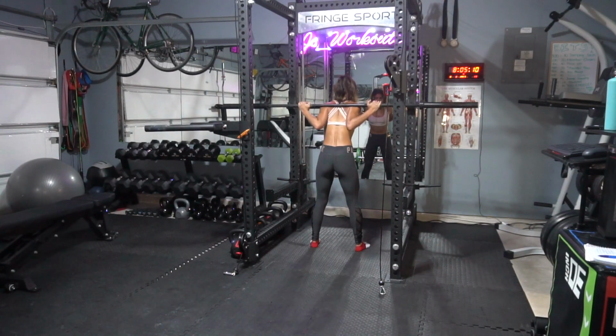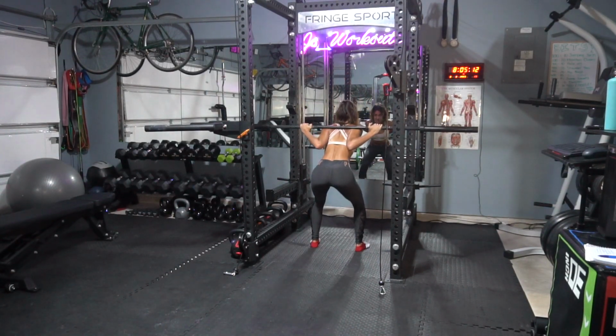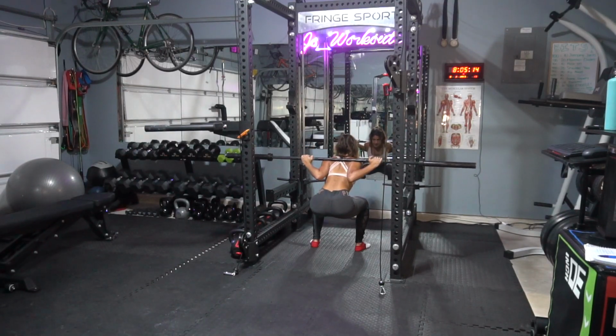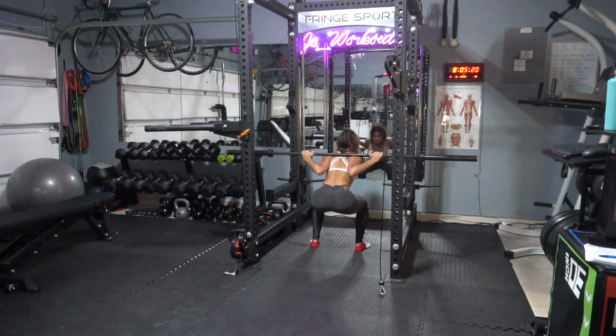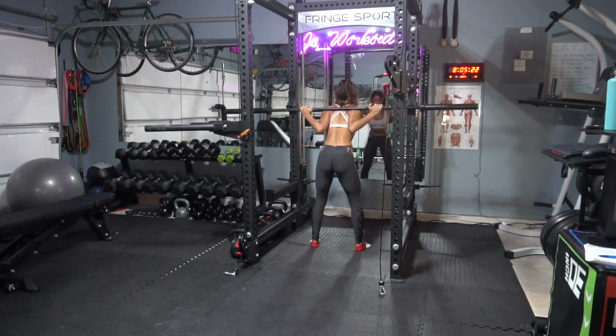and up. Again, notice how I'm pushing my hips back. I'm having more of a forward lean, and I'm coming up, trying to keep that bar midfoot to keep us balanced. Brace that core.